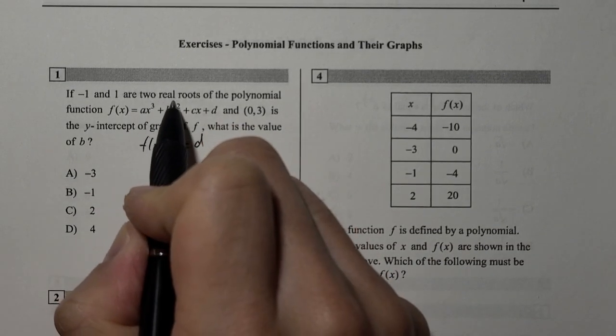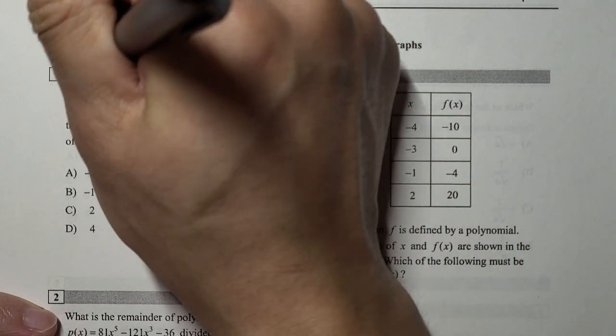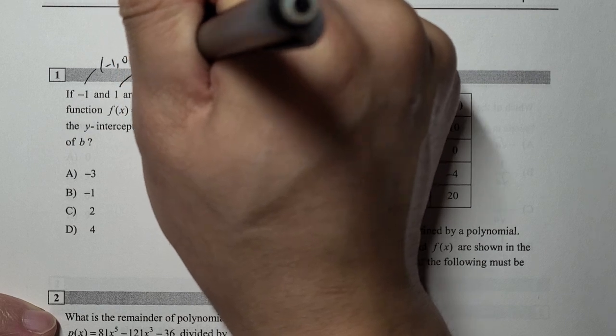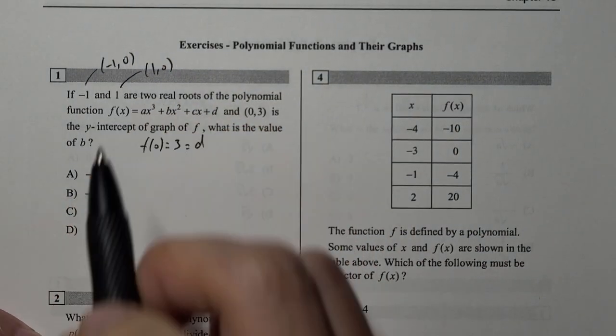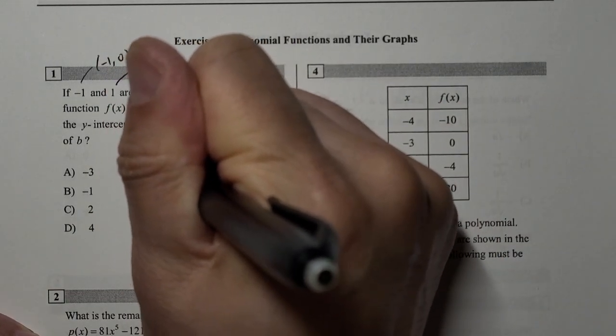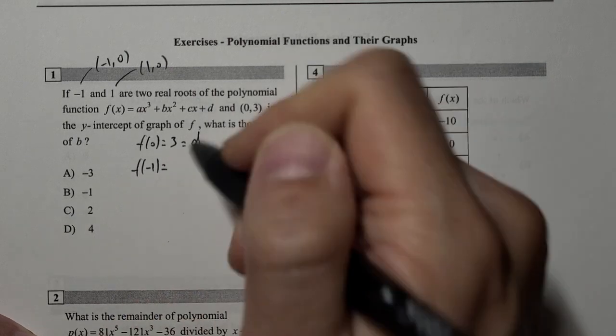Okay, two real roots of the polynomial. That means that the points are -1, 0 and 1, 0. This was the y-intercept. These are the x-intercepts, 2 of them. Okay, so maybe let's plug those in as well. F of -1 would be, we found d by the way, so we can just use that.